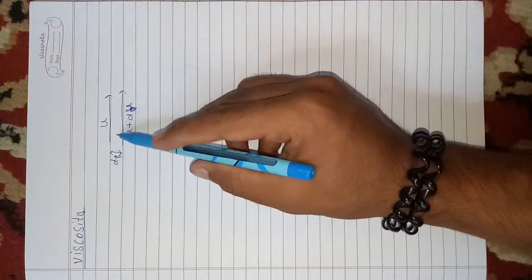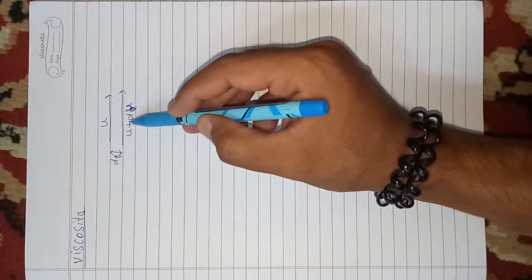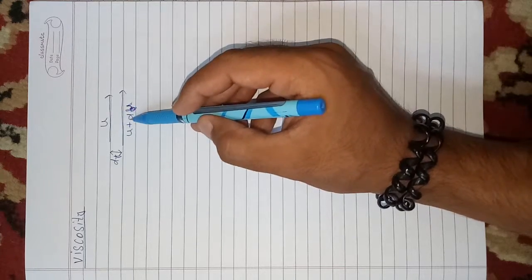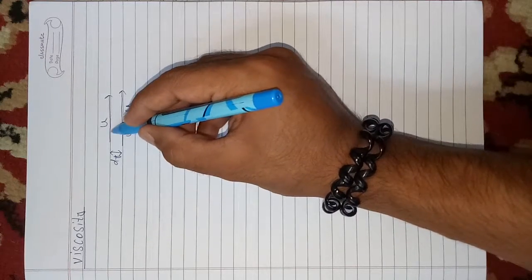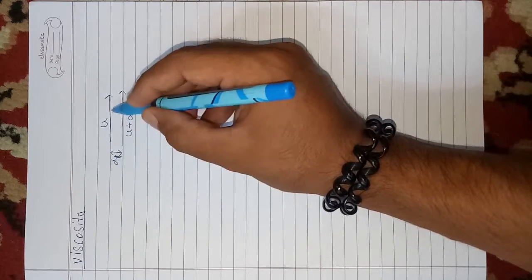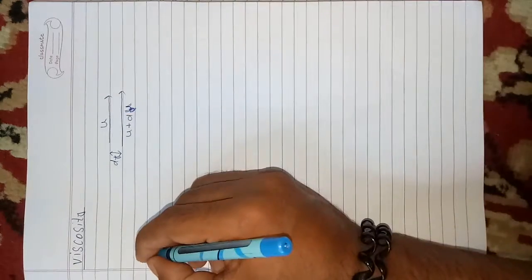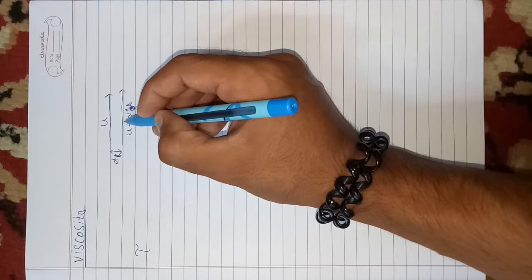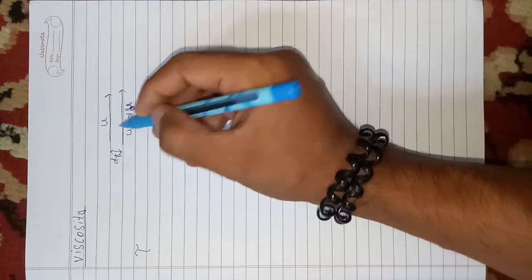Let us check this example. These are the two layers of fluid. This is moving with velocity u and this is moving with velocity u plus du. So there is relative velocity between these two layers. There will be viscosity. So this layer will impart force on the other layer, and that layer will impart viscous force on the above layer. So I can write shear stress. This layer will impose shear stress on the next layer, and the below layer will apply shear stress on the above layer.